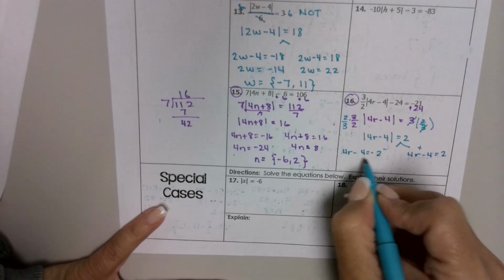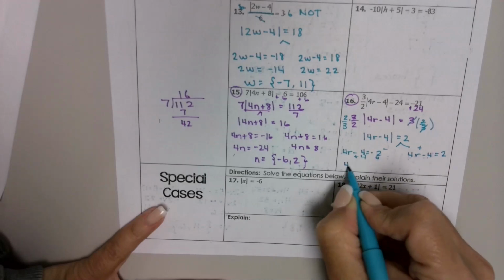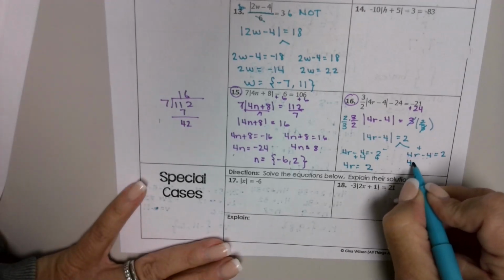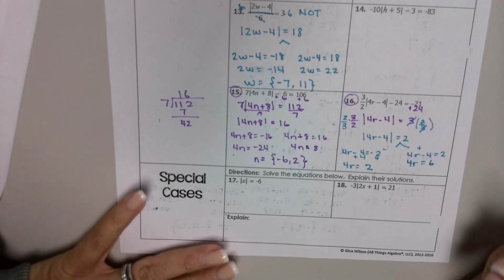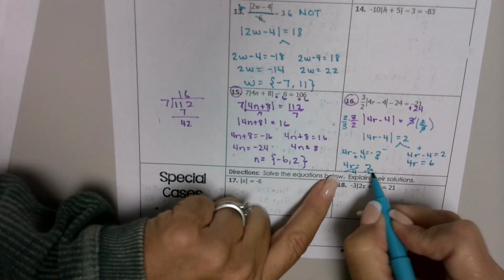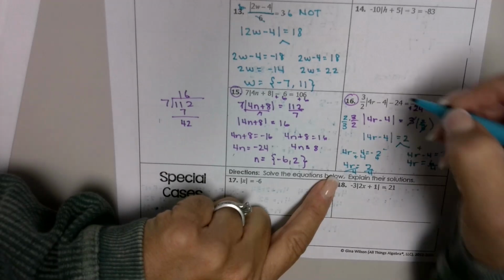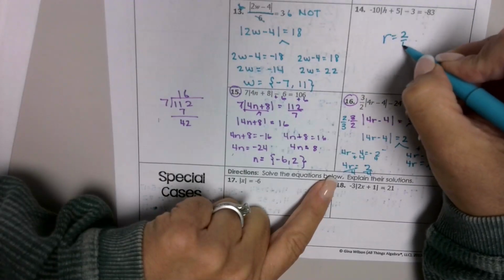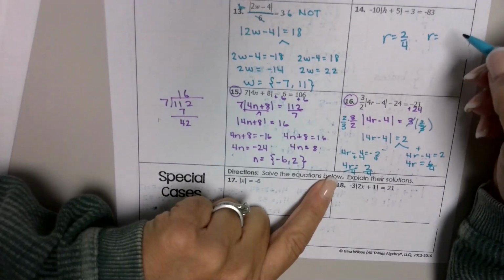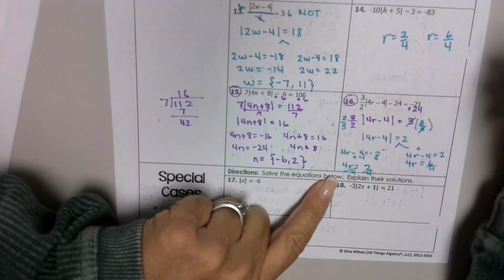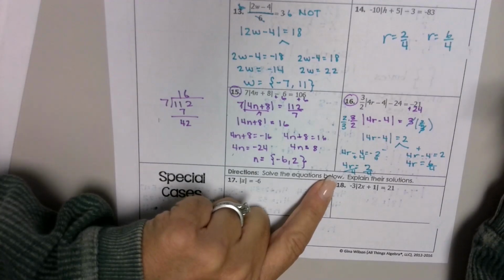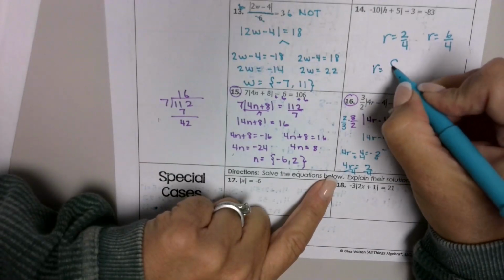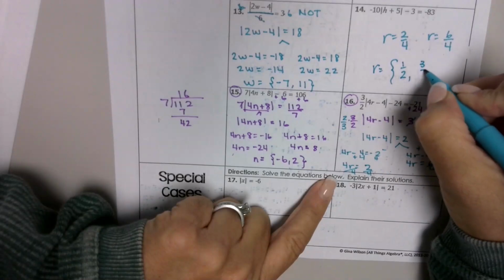So when I move this over, I add 4 to both sides, and I have 4r equals 2. And this one is going to be 4r equals 6. Okay, so now I divide both sides by 4. I'm going to write it up here because I'm kind of out of space, and I have r equals 2 over 4 and r equals 6 over 4. All right, so yes, you can end up with fractions. It's okay. These are not reduced though, so I have to reduce these. So r is going to be 1/2 and 3 over 2.